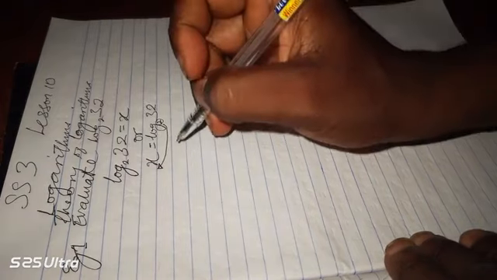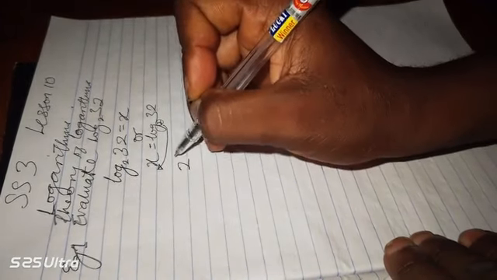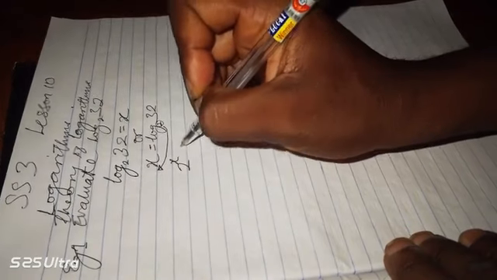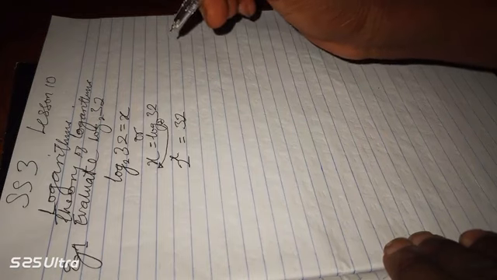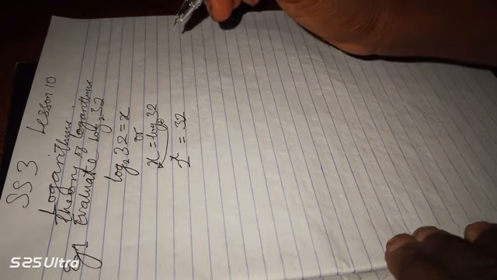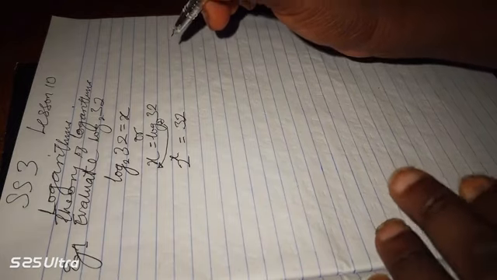So now let's do it. This will be 2 raised to the power of x is equal to 32. You can see it clearly. The 2 moves to the other side and raises the x up, and then that log is not there. That is step 2. I'm moving to step 3. Please, if you follow these steps, it's the same thing I'm going to be doing over and over.